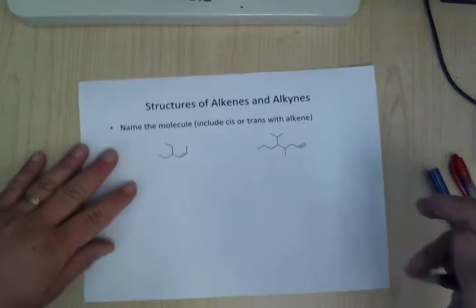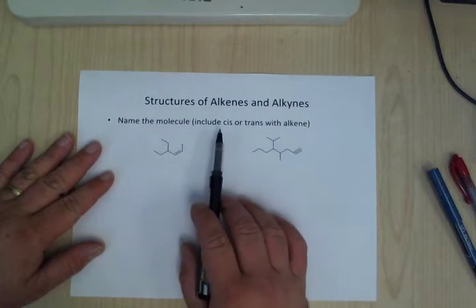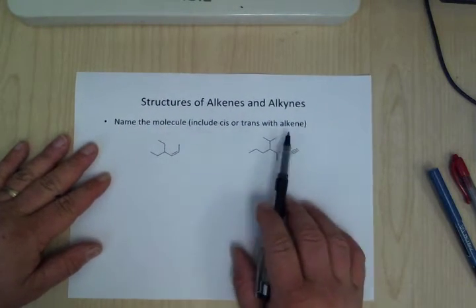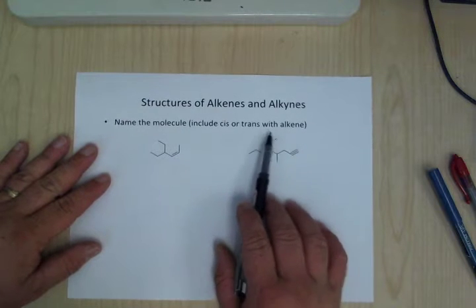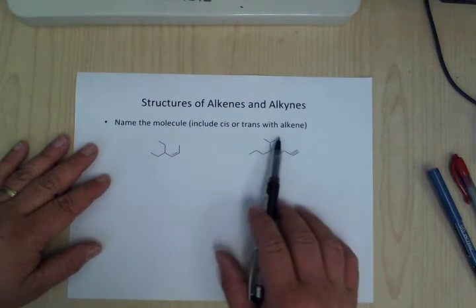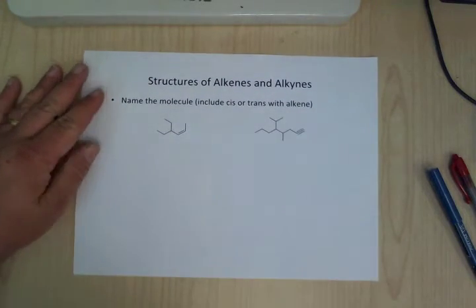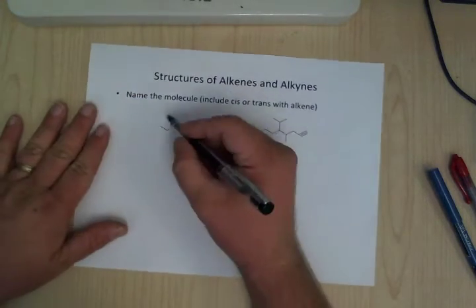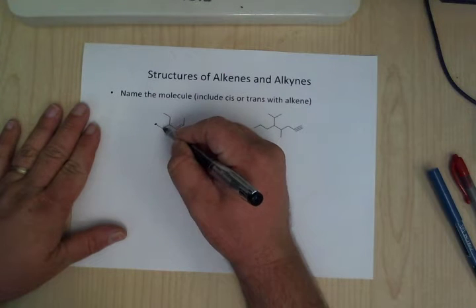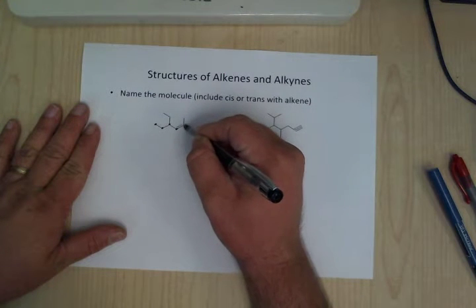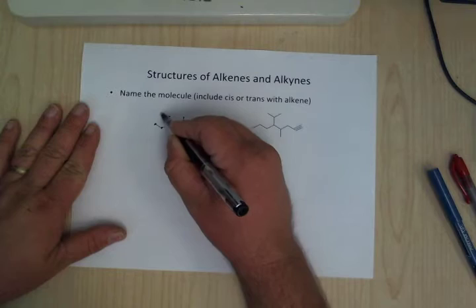Next up, we're going to be naming alkenes and alkynes. Now, with the alkenes, you're going to want to include the cis and trans. This will be in the instructions for the problem. So first off, let's do this one here. You can always draw in the carbons, put in your dots.